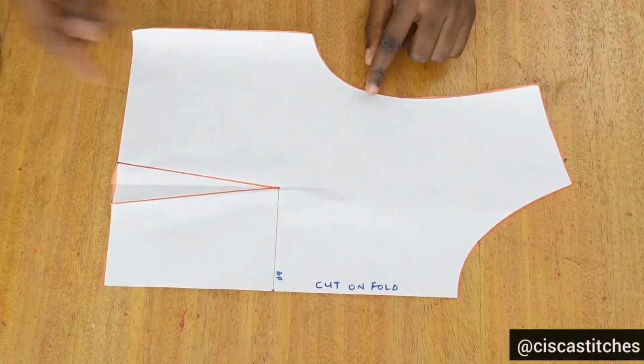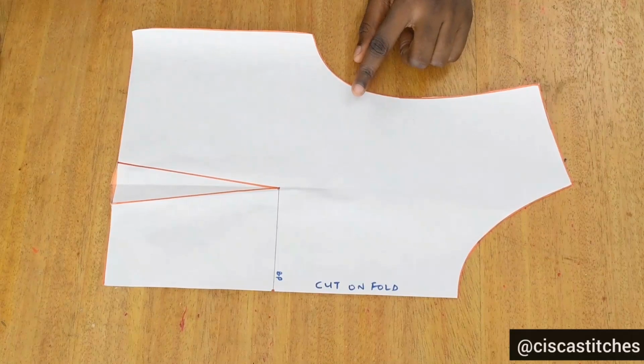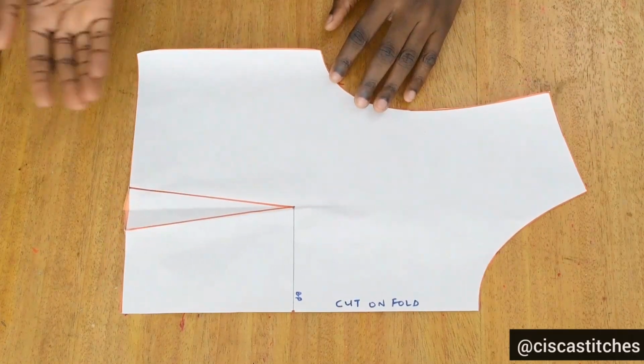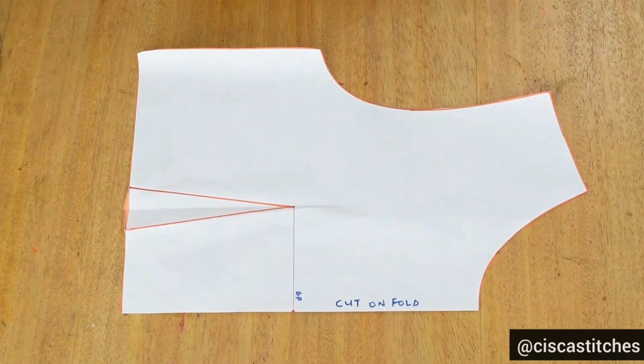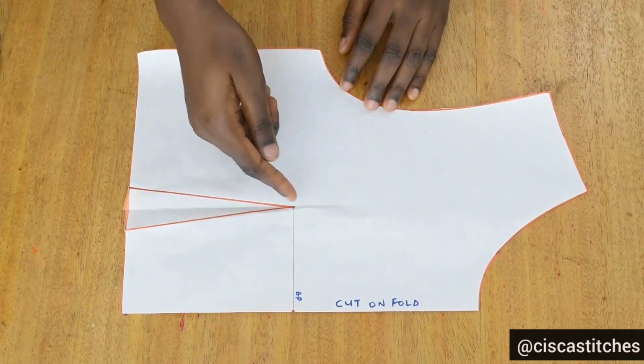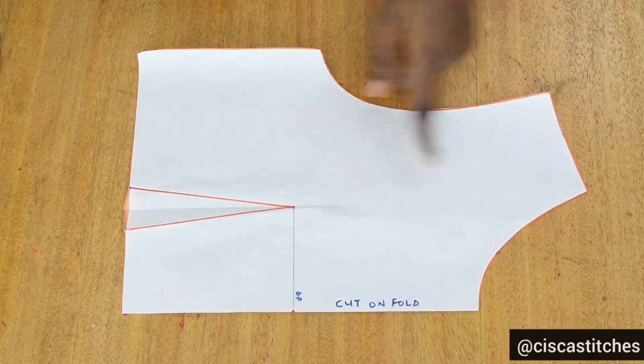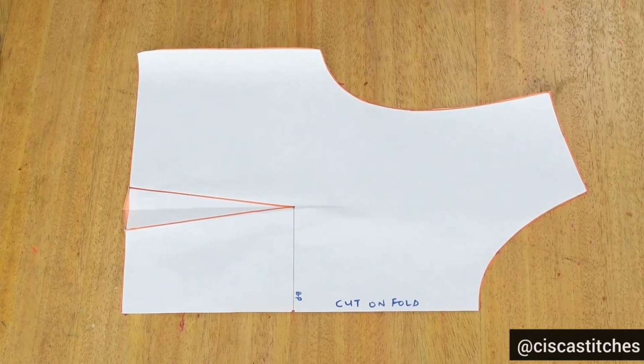So I'm going to be drawing some lines to all the parts that I've mentioned so that you guys can see where you can place your darts. You can actually do it anywhere anyways. So I'll just draw the lines here, draw some here, draw some here, and then we'll continue from there.